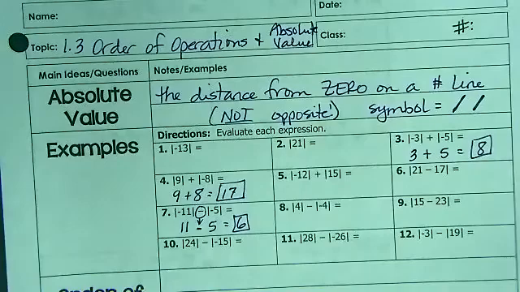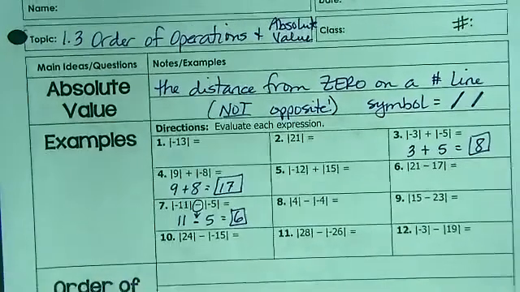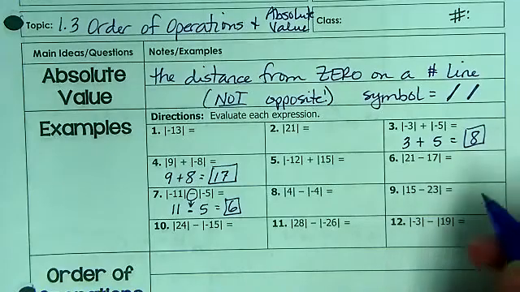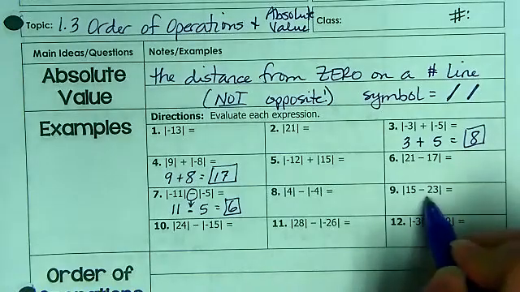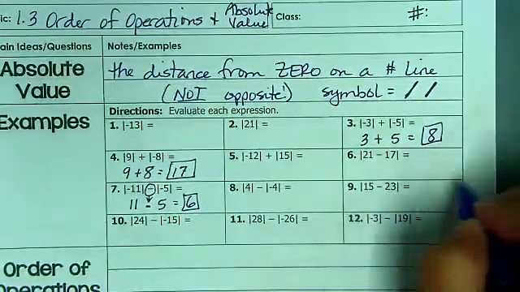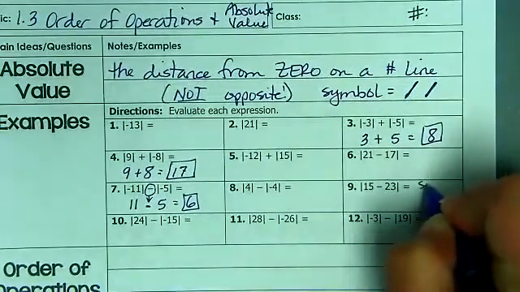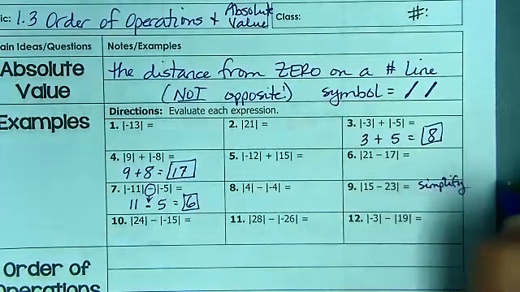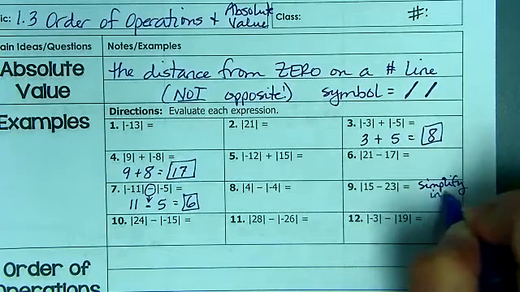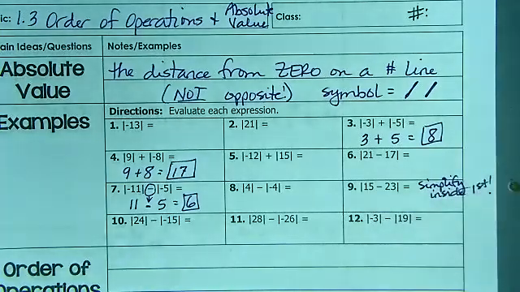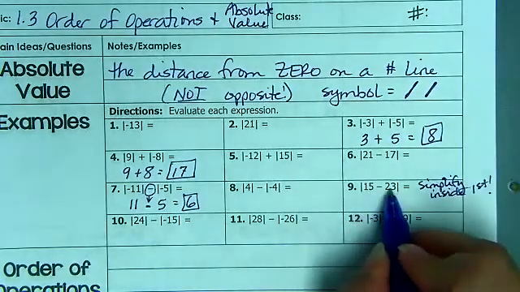Remember, you can stop and pause the video as you need if I'm moving too fast for you writing, or for you to rehear what I've said. Now, for this one, we simplify what's inside of the parentheses first. So I'm going to put a little note here: simplify inside first. So I'm going to do 15 minus 23.